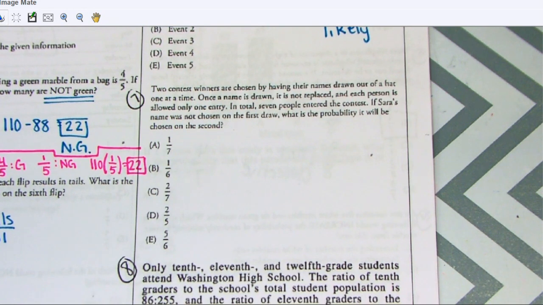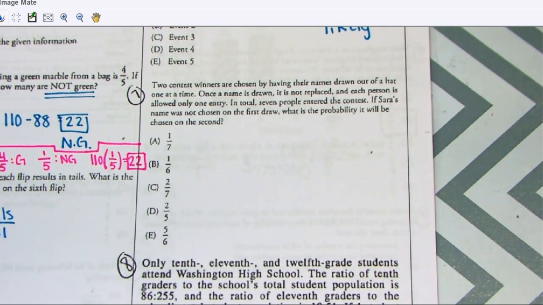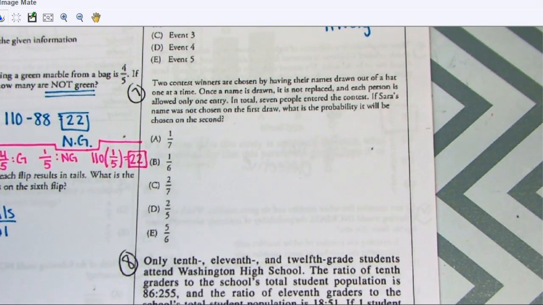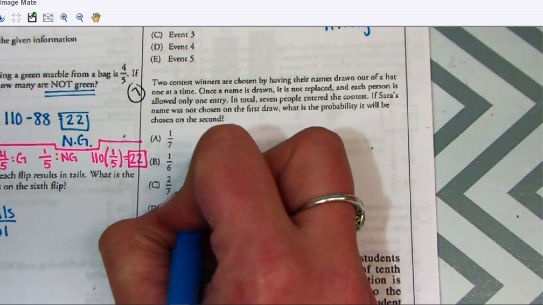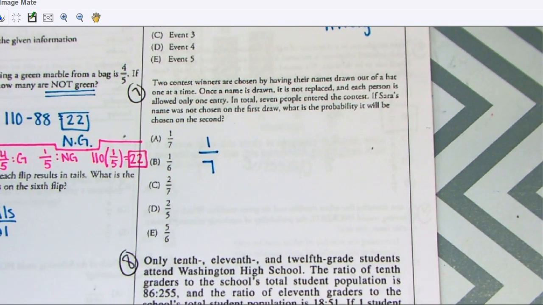Number 7, 2 contest winners are chosen by having their name drawn out of a hat. One name is drawn and is not replaced, and each person is allowed only 1 entry. In total, 7 people have entered the contest. If Sarah's name has not been chosen on the first draw, what's the probability they will pick her on the second draw? So Sarah's chance, she is 1 out of the 7 ticket holders, okay? She has the opportunity to win first.